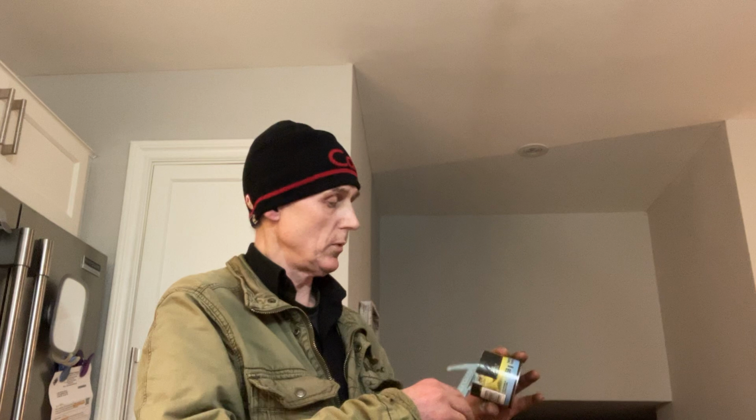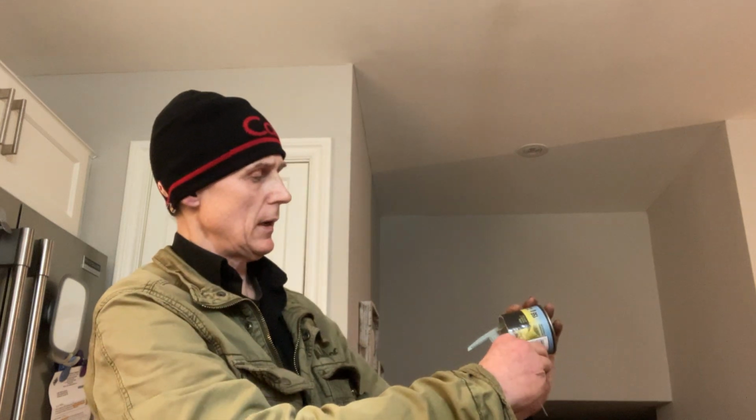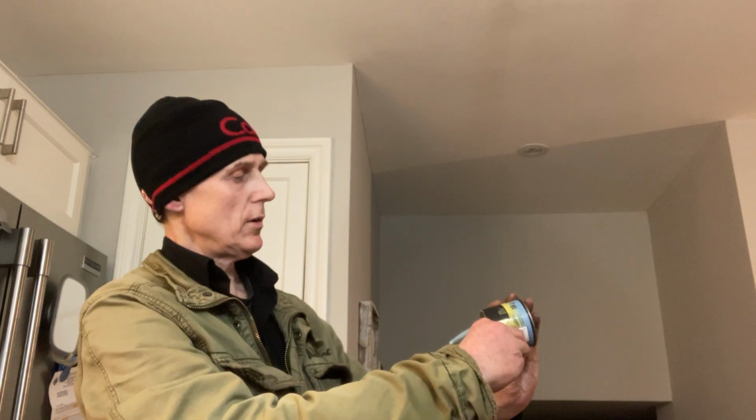Let's start here. We've got just a container here. I want to know the area, so we measure the diameter, and we get about 72 and a half.